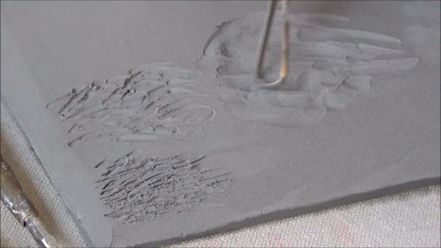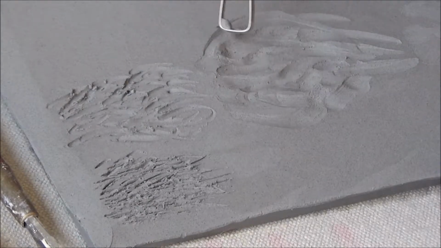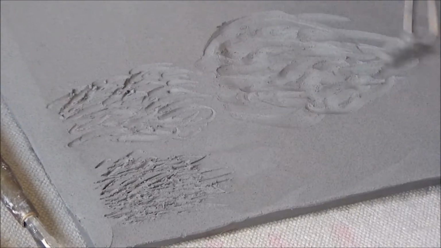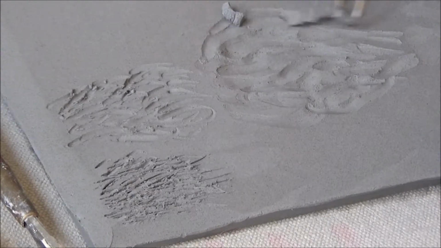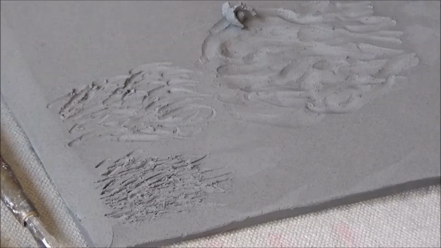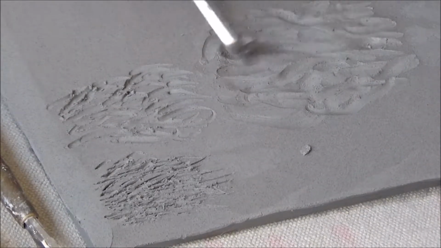I can also go back and try to get a little more detail by using the corner of this more square loop tool. So this might be good for something like, again, an animal with long fur, maybe like a lion's mane, something along those lines. So something a little more long.